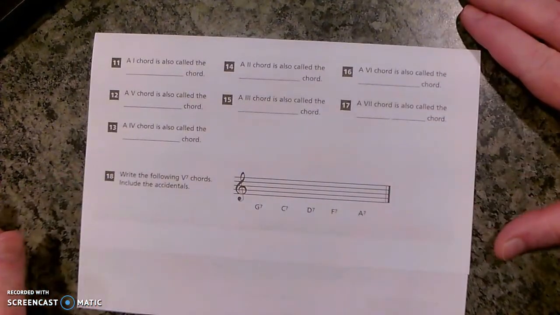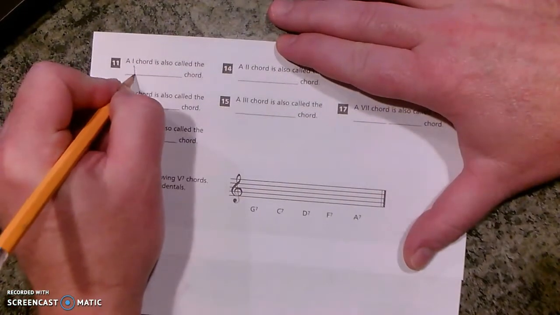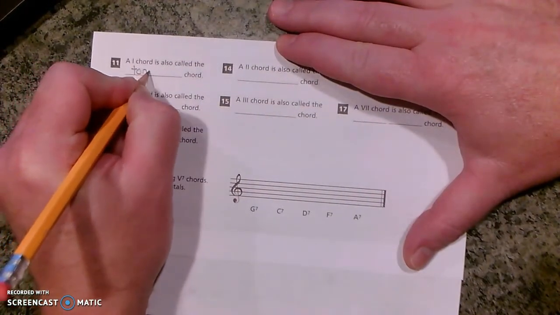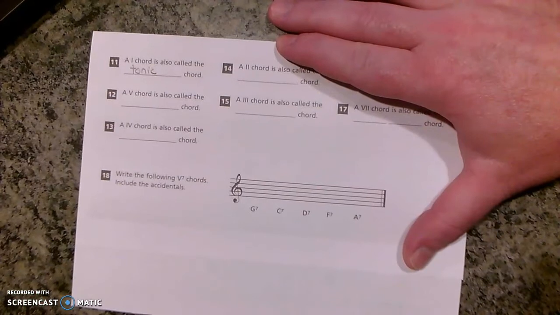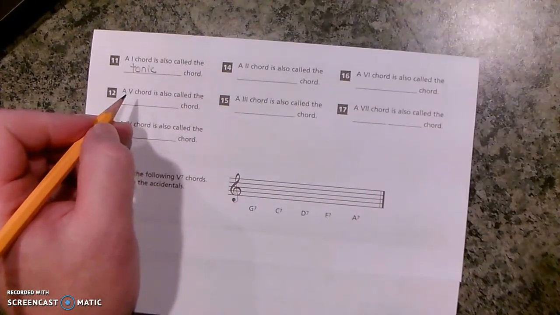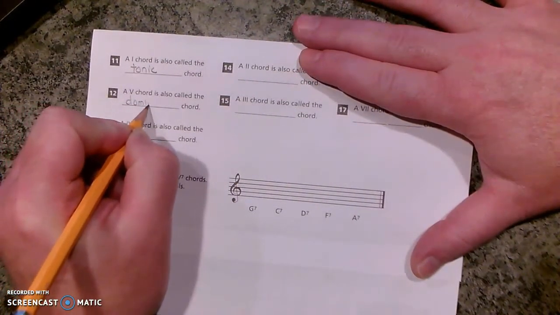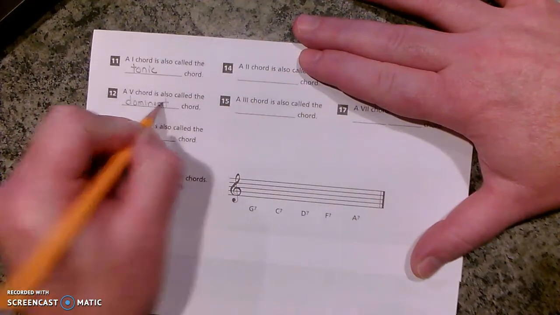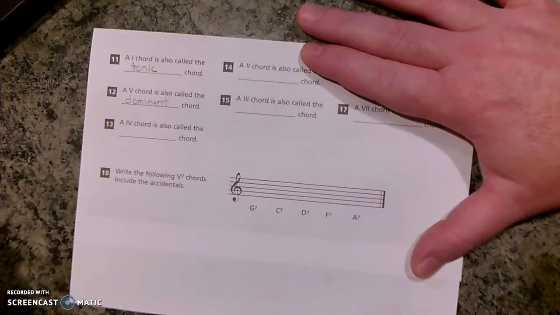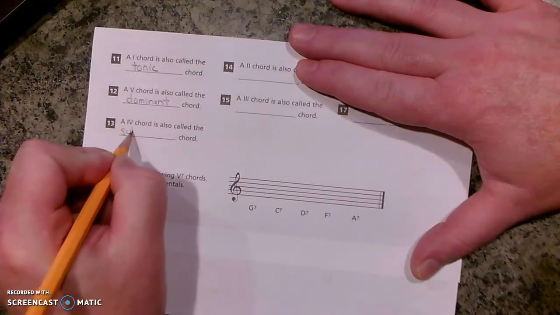Number 11, the 1 chord is also called the what chord? And that is tonic. Number 12, the 5 chord is also called what chord? That answer is dominant. The 4 chord is also called the subdominant.